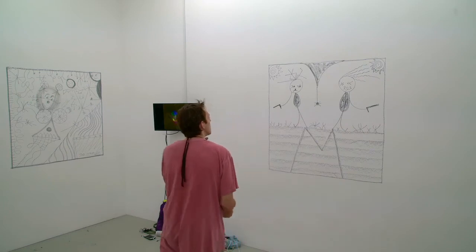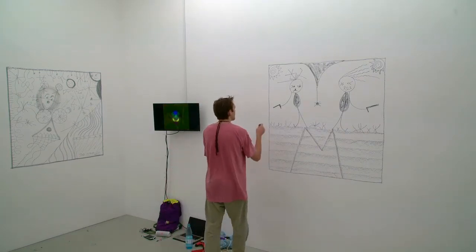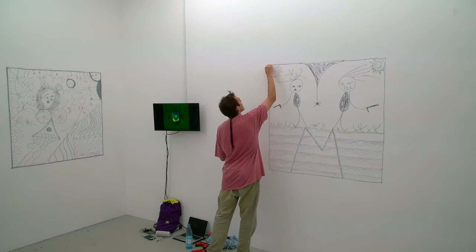Okay. I think we're going to do the same thing with the border on this one.